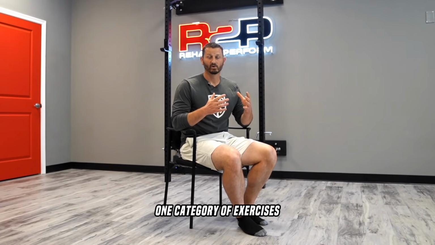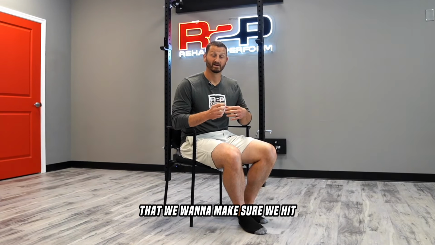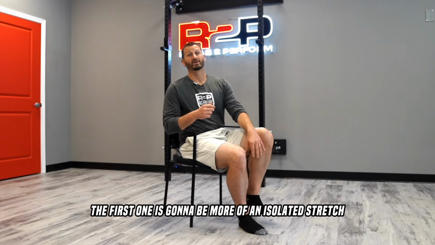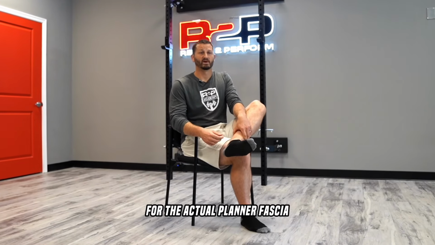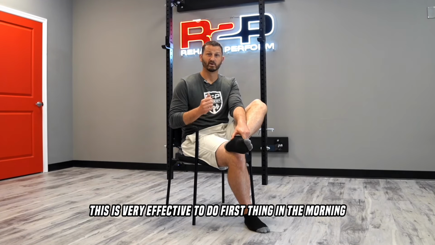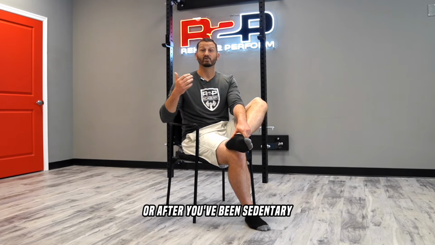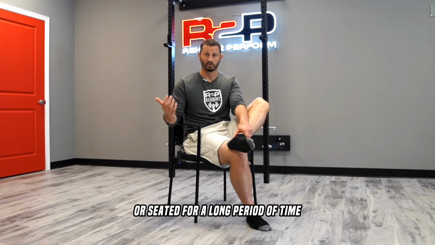Now, one category of exercises that we want to make sure we hit is stretching and mobility. And there's a few different ways that we can go about doing this. The first one is going to be more of an isolated stretch for the actual plantar fascia. This is very effective to do first thing in the morning, right when you get out of bed, or after you've been sedentary or seated for a long period of time.